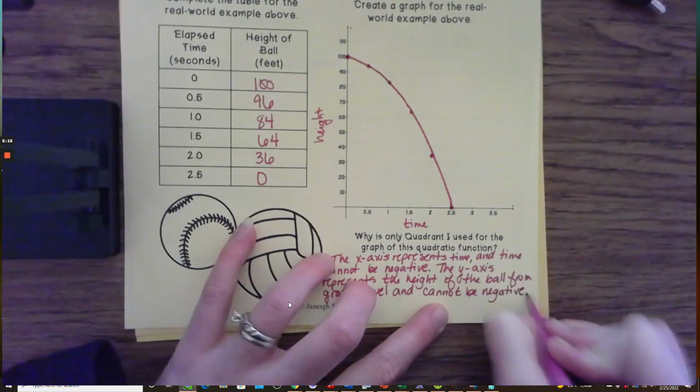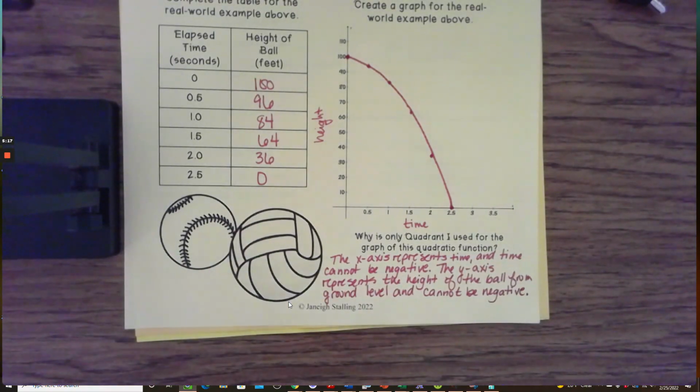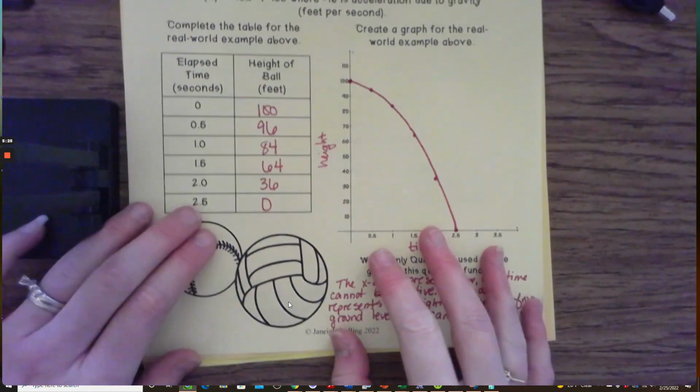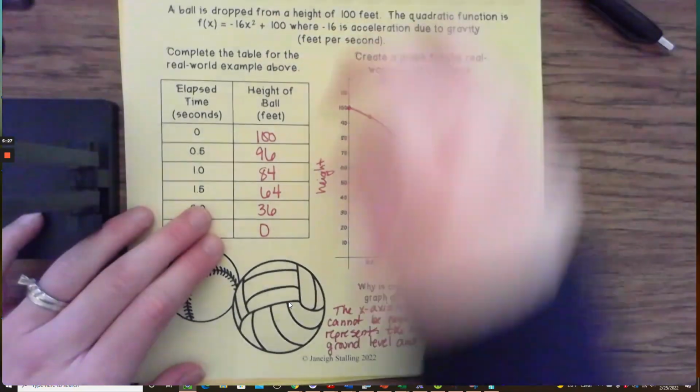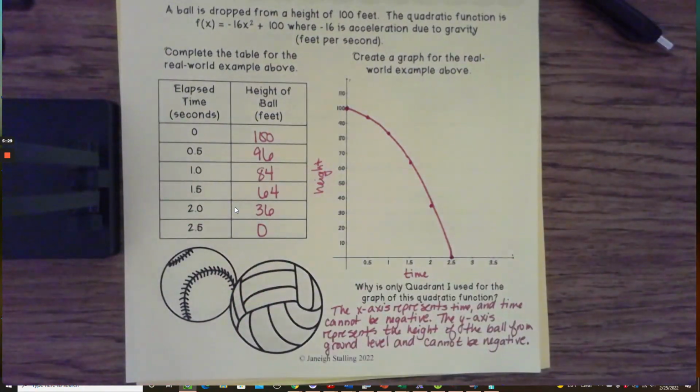So this graph and word problem are a good example of projectile motion, which we will get into later in this unit. It's a good idea to have an introduction to what projectile motion looks like.